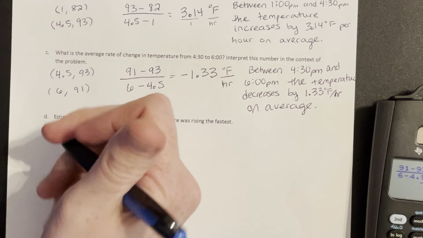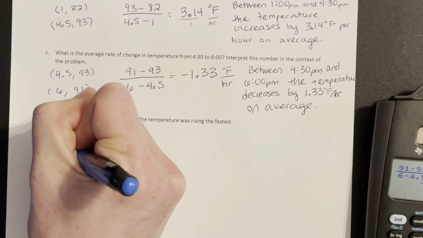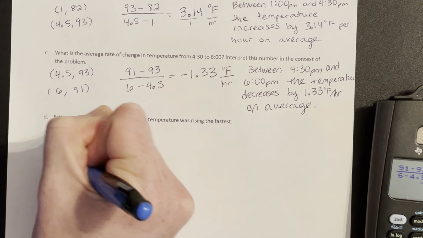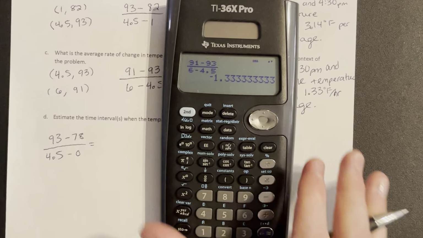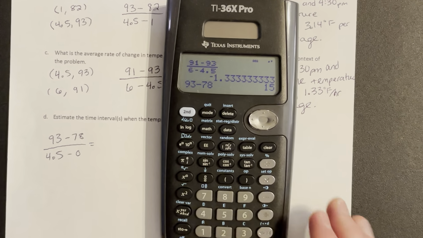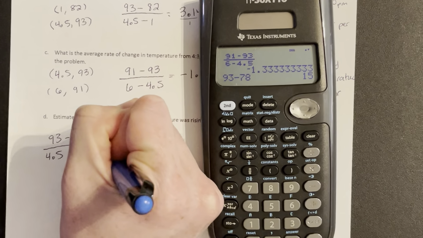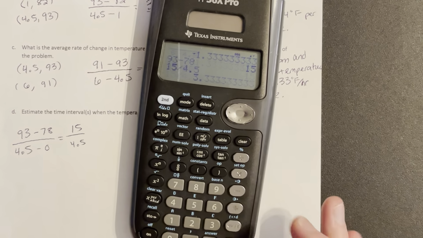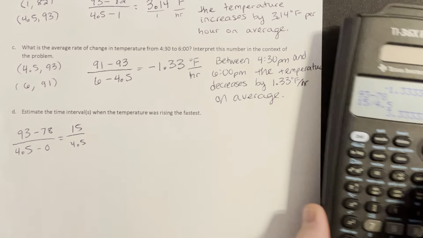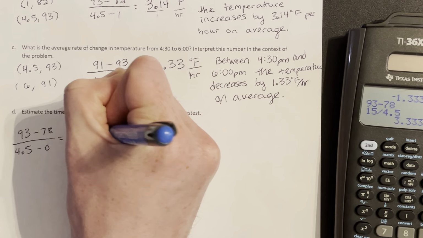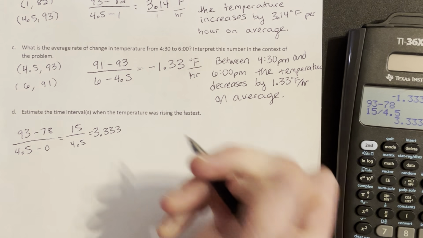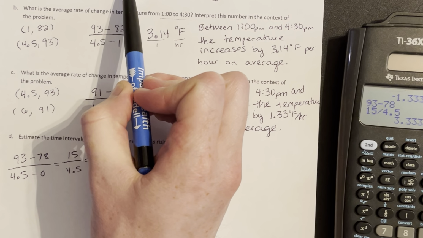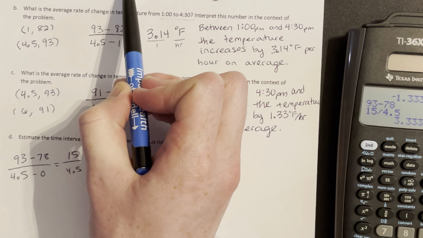So let's see what that looks like. 93 minus 78 over 4.5 minus 0. 93 minus 78, it's 15 over 4.5. It's only 3.333. So we saw a bigger rate of change with that first one from 12 to 1.